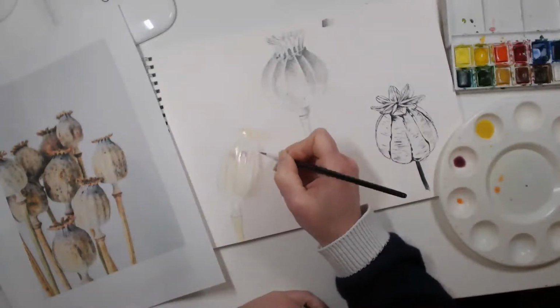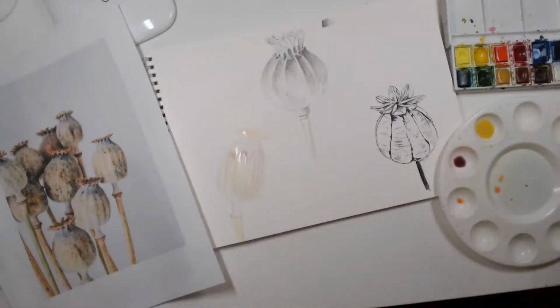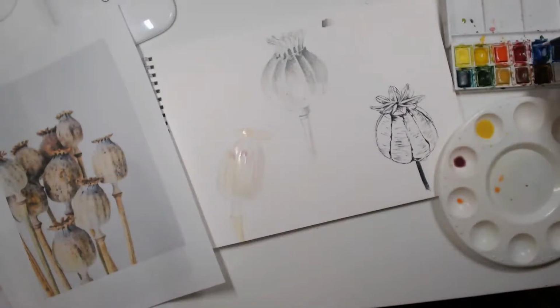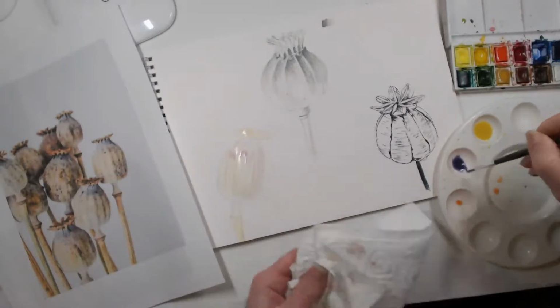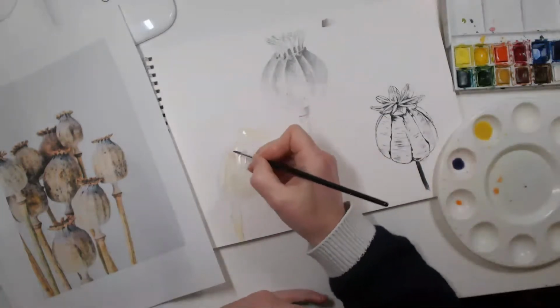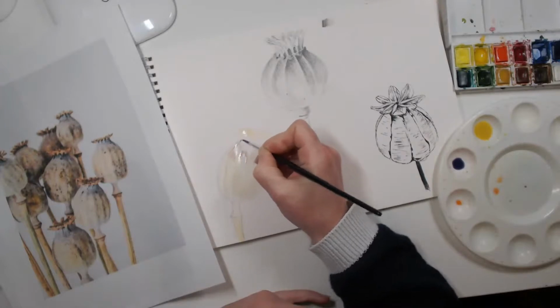I'm just following those lines down. So obviously working with the watercolour in this way is quite free. It's very relaxing because you're just kind of working in a very expressive way. I've just added a little bit more blue there, and again, I'm just layering this up.